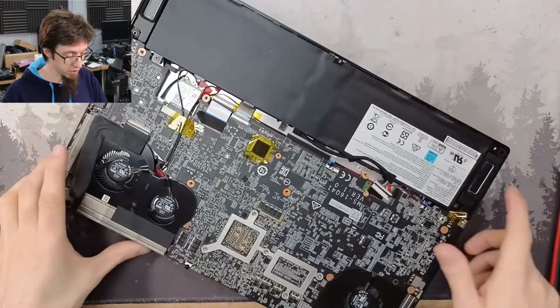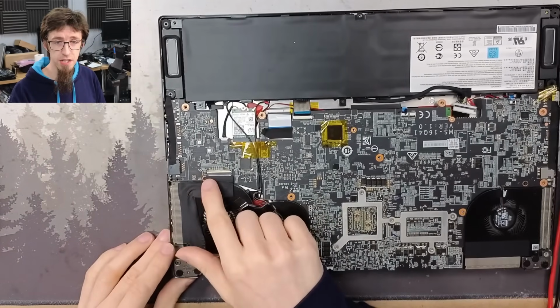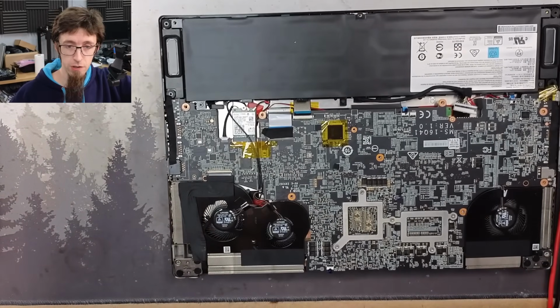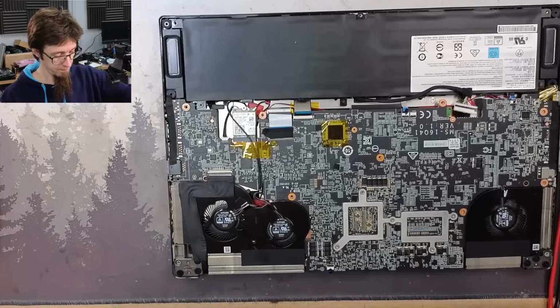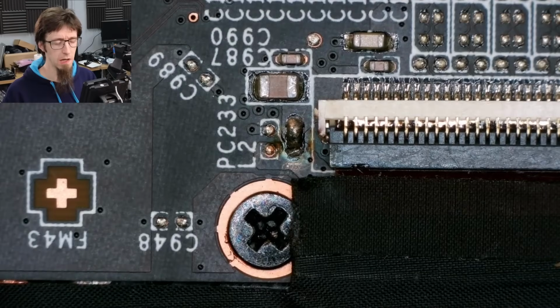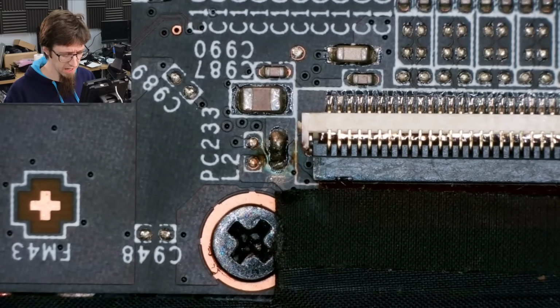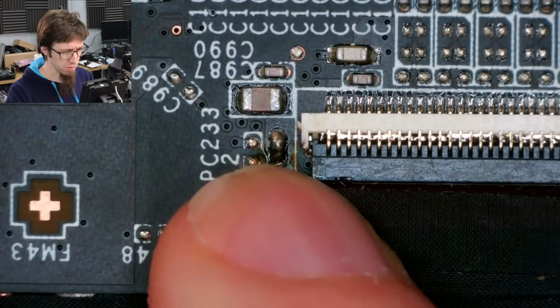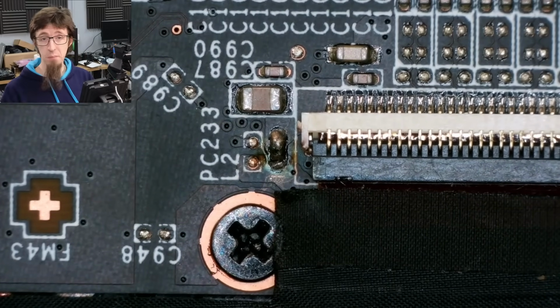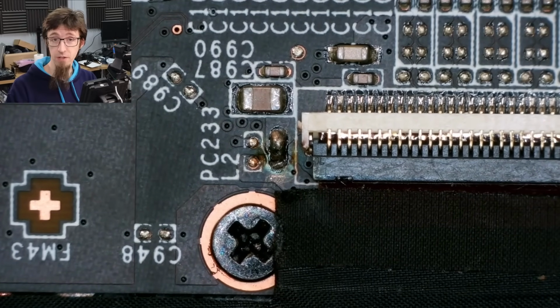And I'll just spin this around. If we look down by the display connector down here, I'll just pull the microscope in. So down next to the display connector here, you can see our problem quite clearly. This guy has exploded. So let's take a deeper look into this and find out what has happened to it and how we can fix it.